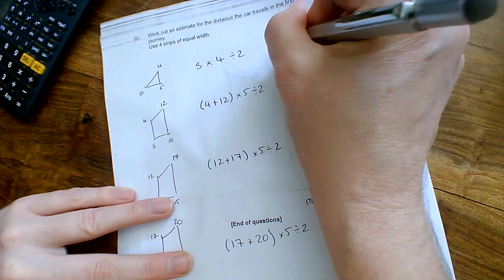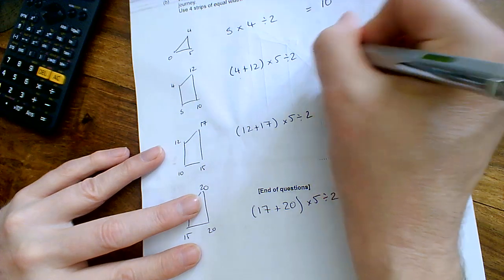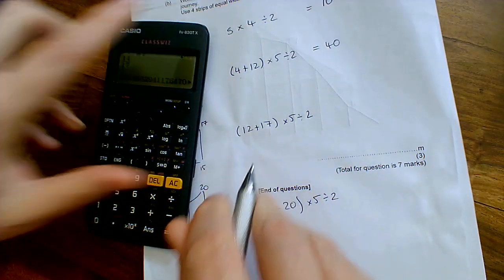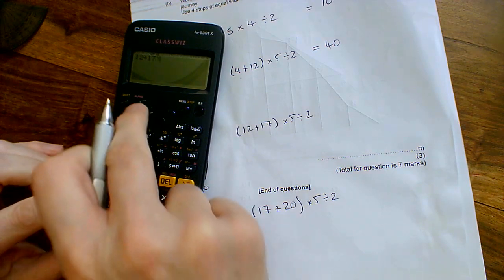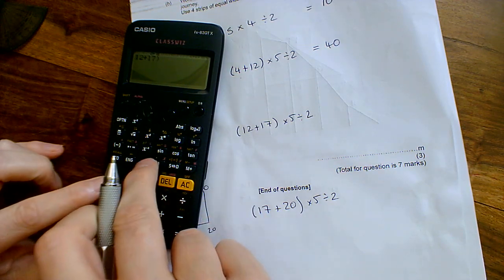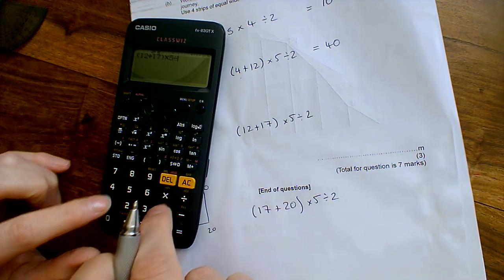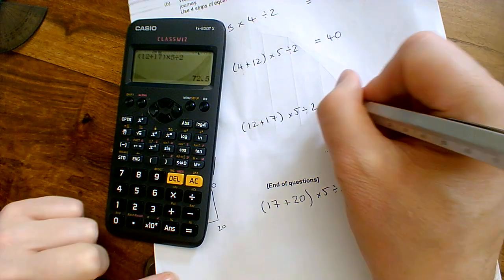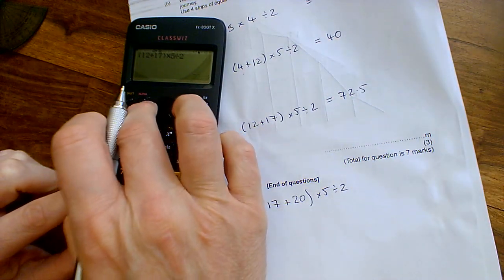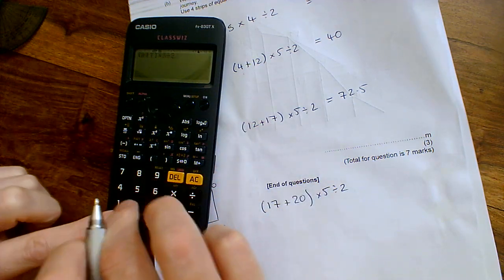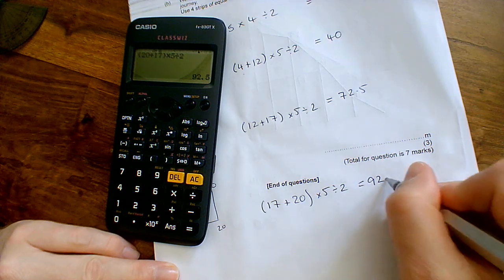5 fours are 20 divided by 2 is 10. This one is 40. This one's a little bit harder because you've got all these awkward numbers. 12 plus 17, put that in brackets, times by 5 divided by 2 is 72.5. And the last one is 17 and 20 times by 5 divided by 2, and I've got 92.5.